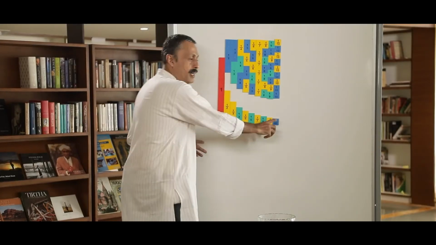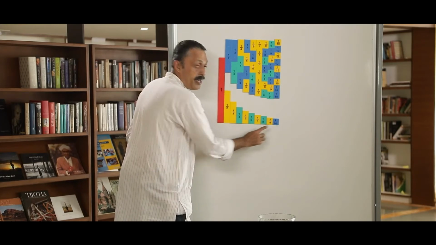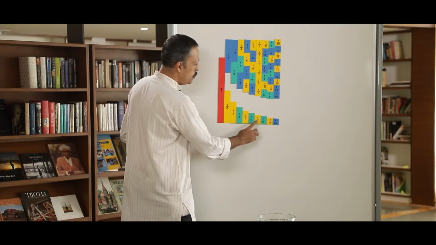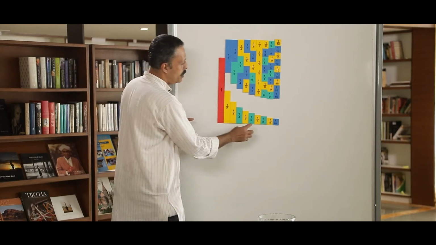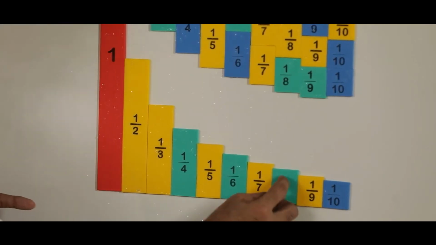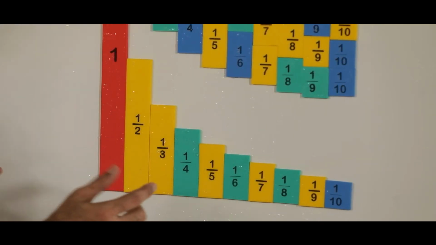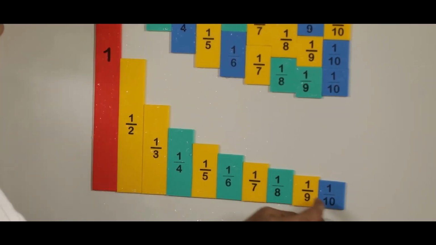If we arrange it this way, they will know descending order. This is 1 of 8 is smaller than 1 of 2. Not just comparing 1 of 2 and 1 of 8, you can also compare if 1 of 9 is greater or less than 1 of 10.